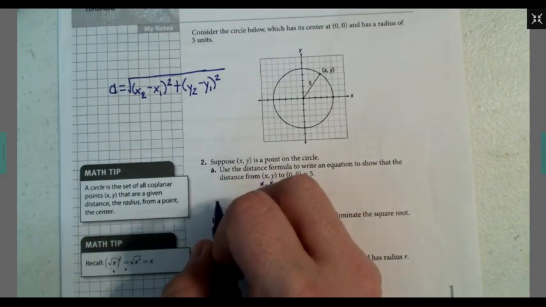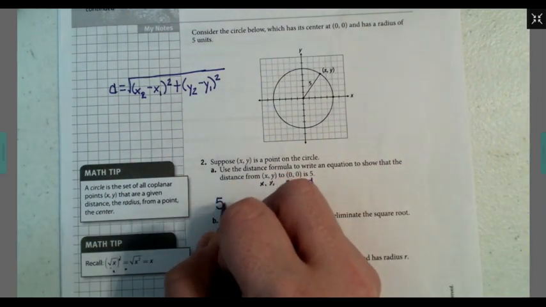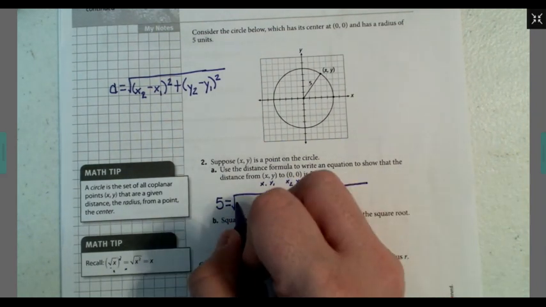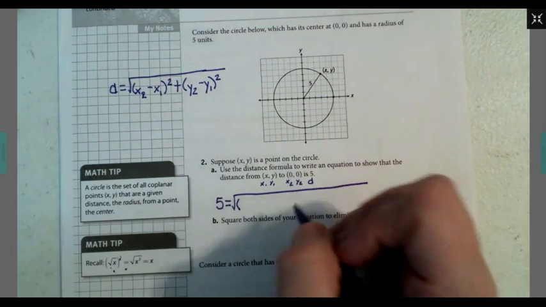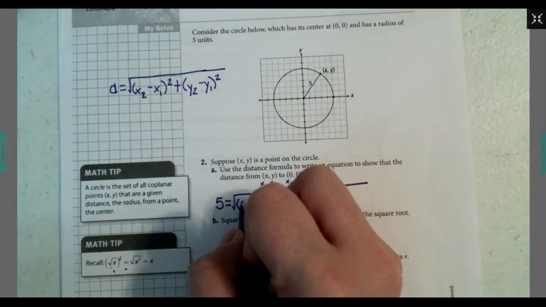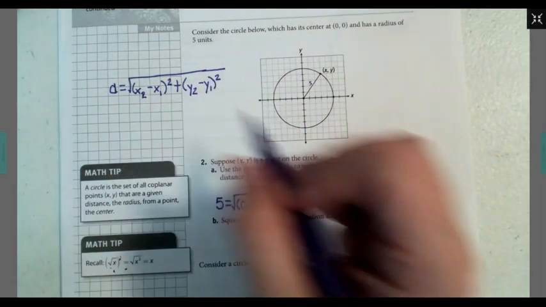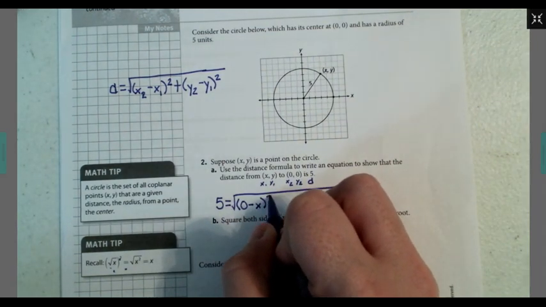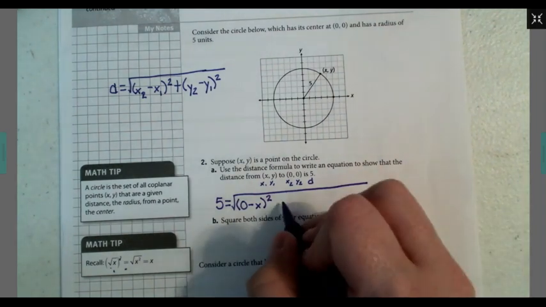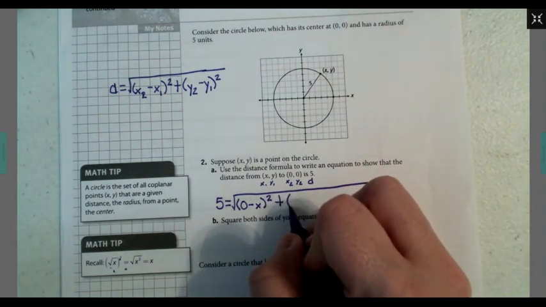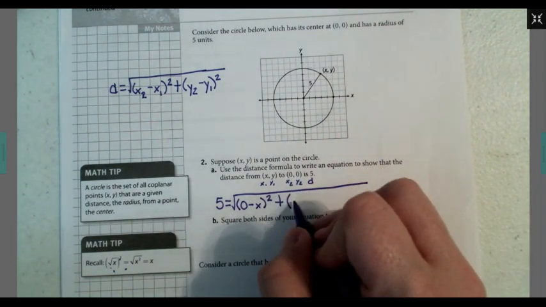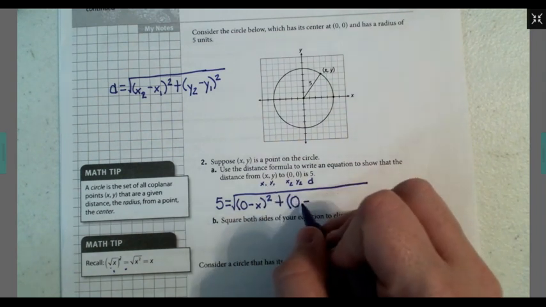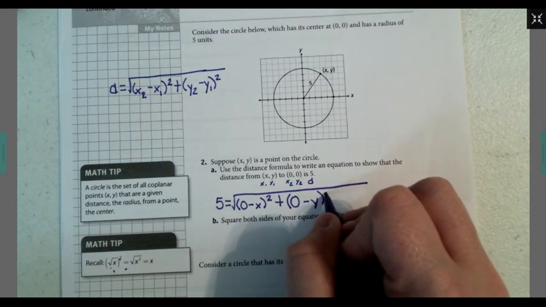So let's plug this in. 5 equals the square root of, x2 is going to be 0, x1 is x, squared, plus y2 is 0 minus y squared.